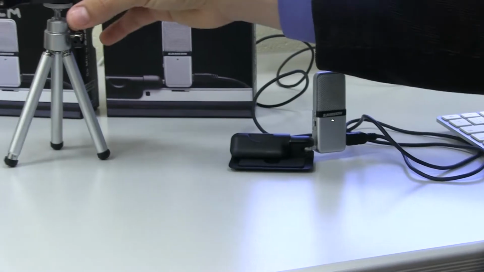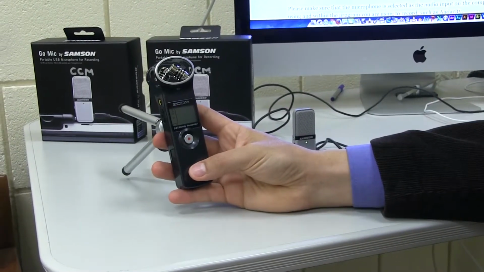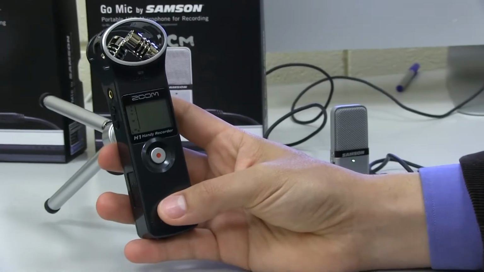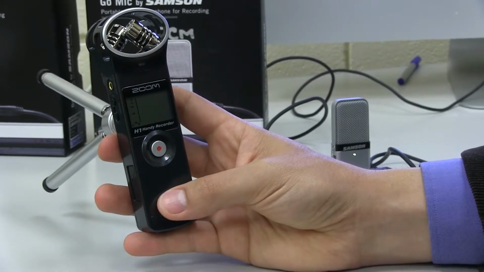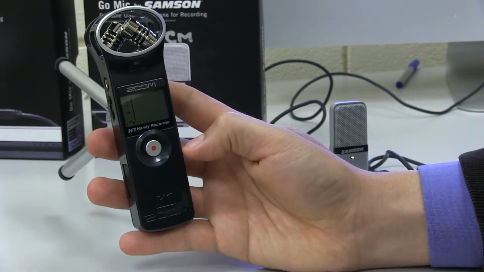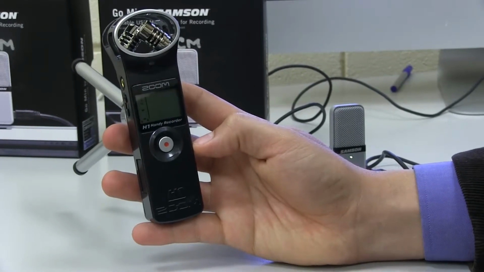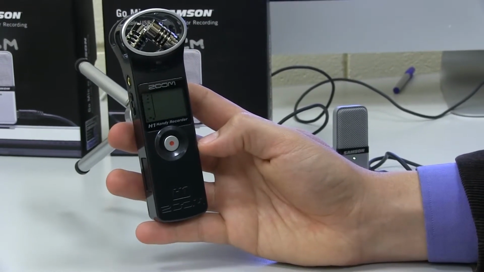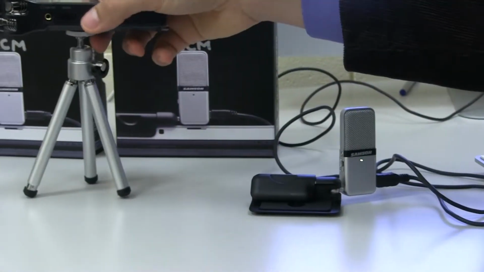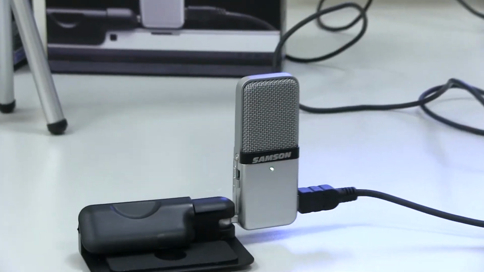Alternatively, if you have a bigger budget, you can pick up something like this Zoom H1 handy recorder. It's a little bit more expensive. This is great for on-location interviews and things of that nature, and it'll record to a micro SD card that you can then later put in your computer for editing. So this is another option, and some people are now getting really good results with their cell phone.